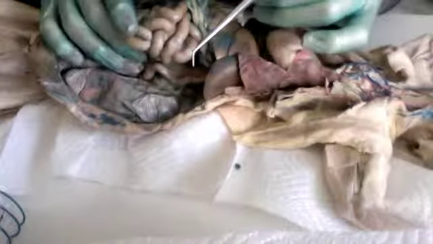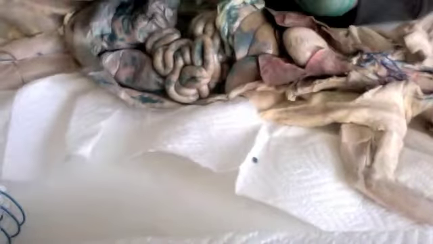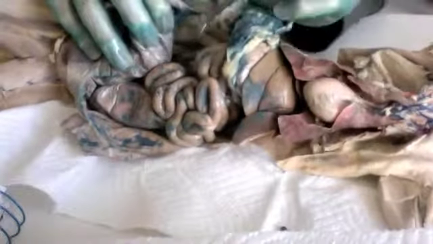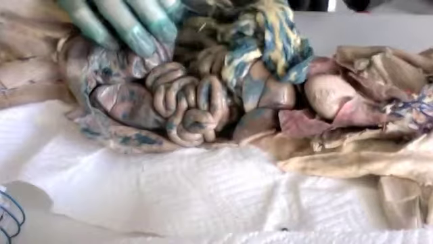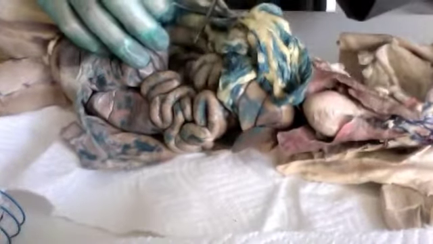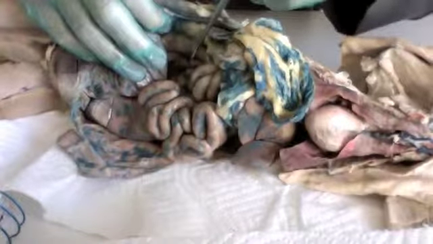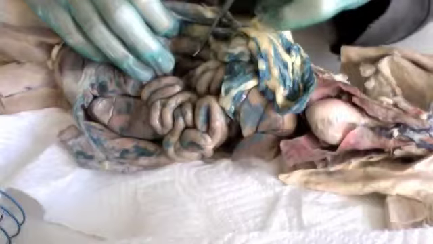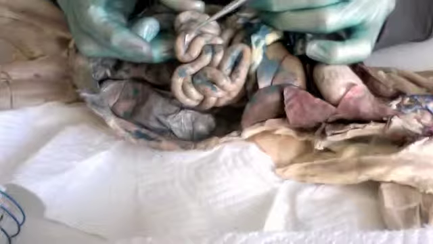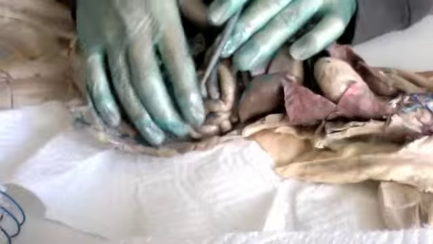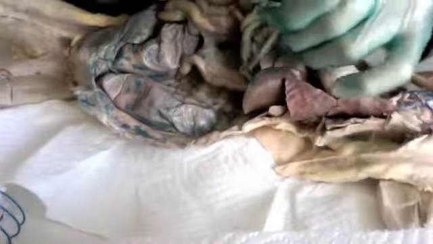And then we have the cecum. Cecum's on the other side. Here. Sorry, this lines up with the spleen. And this is the cecum. And then we have the ileum. And the ileum is located right here. This is the ileum. And we have the ascending colon. Ascending colon is here.